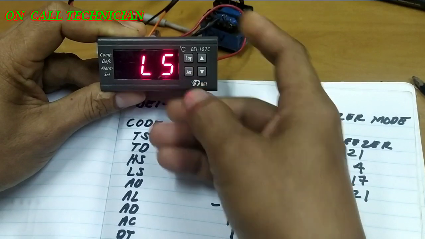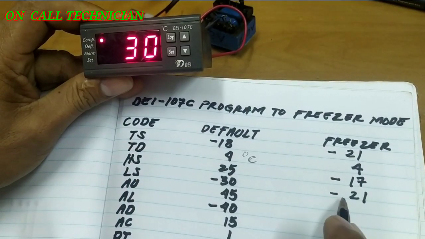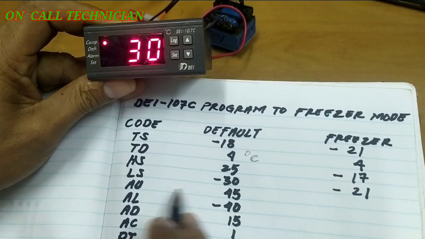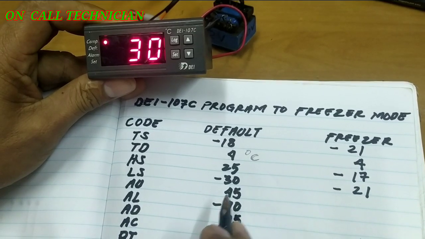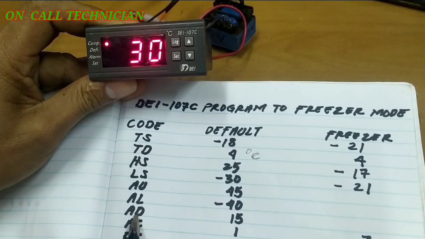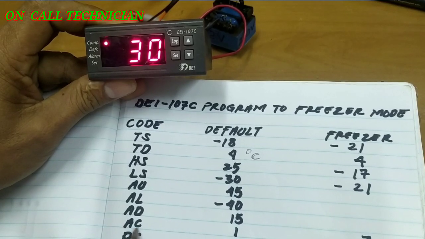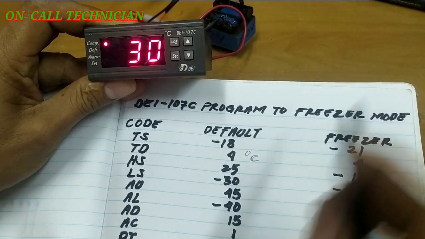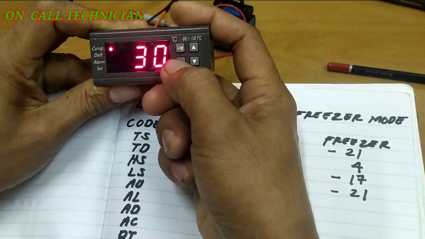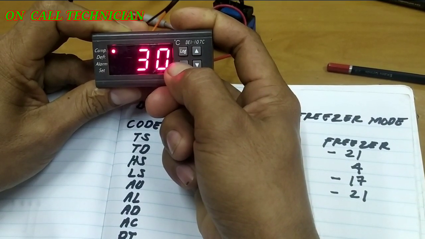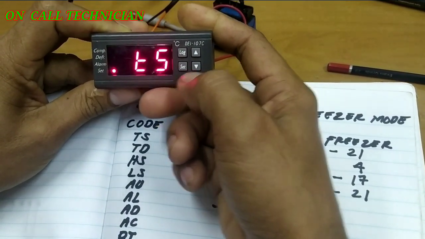Okay, set. To memorize, let's proceed to AU. Okay, no need. ALU, no need. The AD, no need. Okay, let's change this, AC. The AC, guys, is anti-short cycle.